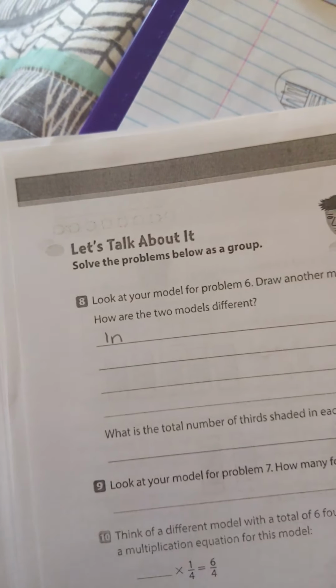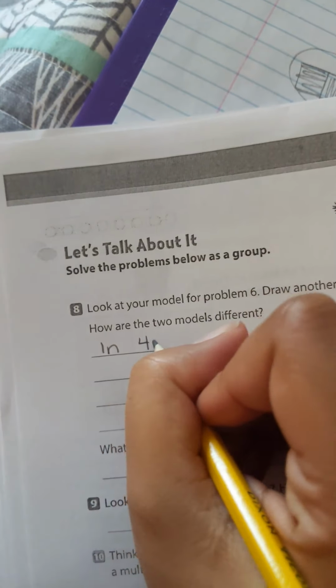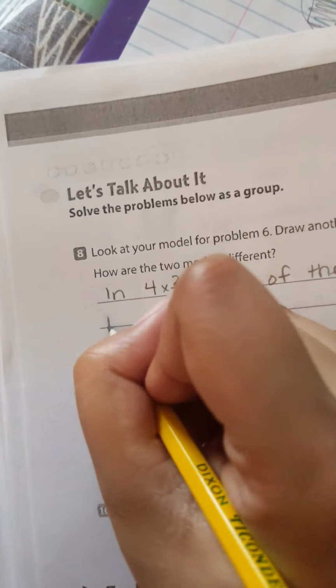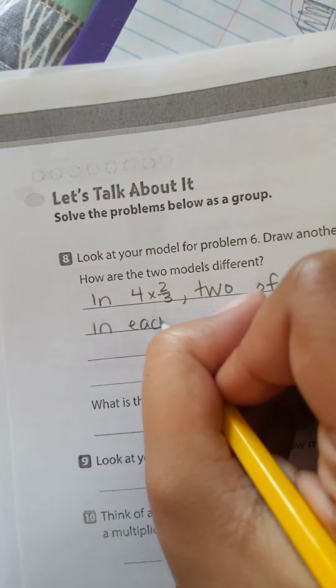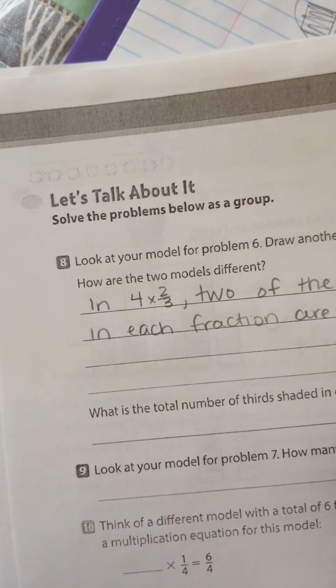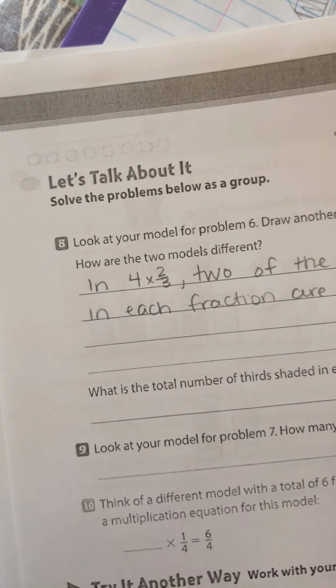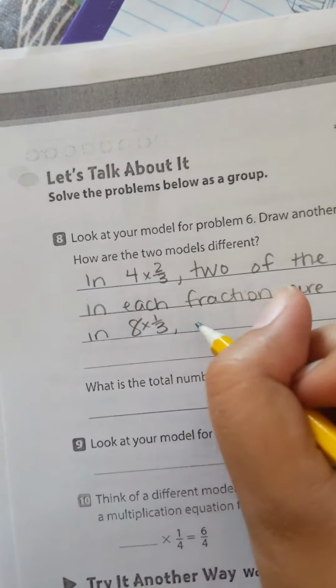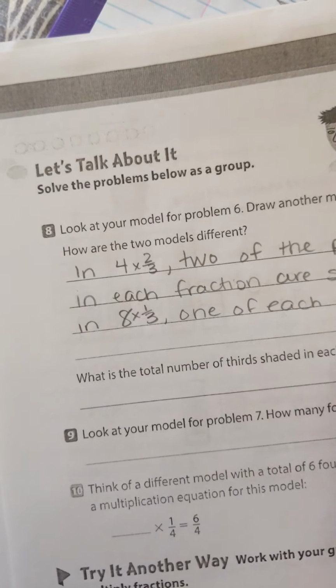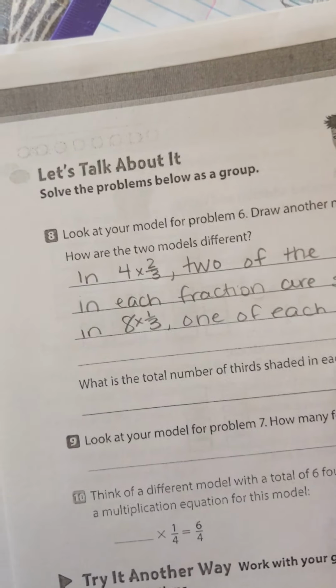In 4 times 2/3, 2 of the pieces in each fraction are shaded. In 8 times 1/3, 1 of each fraction is shaded.